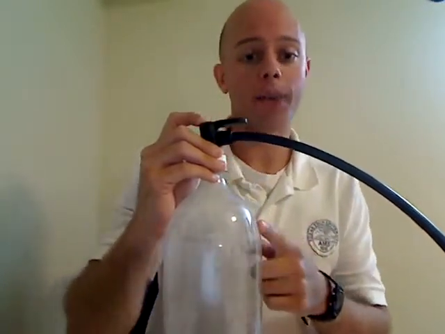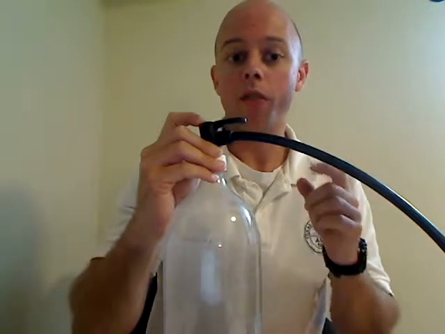When the pressure drops very rapidly, the temperature inside the bottle is going to drop very rapidly also. Because the temperature is going to drop very rapidly, the relative humidity is going to increase very rapidly, and that's going to cause a cloud to form.